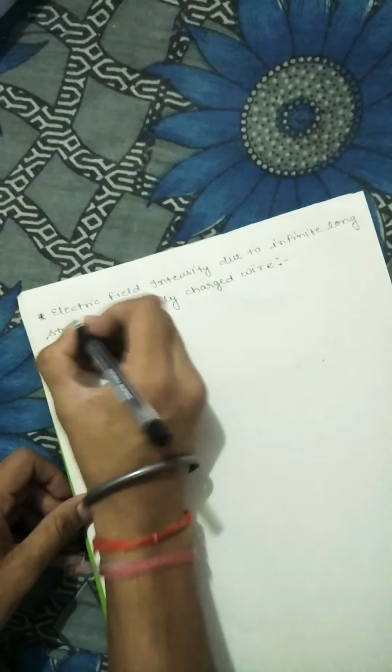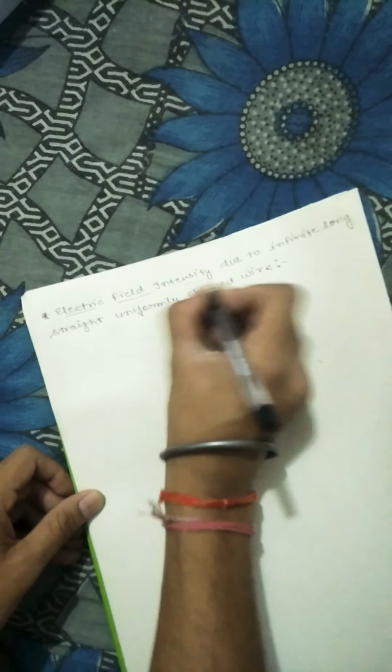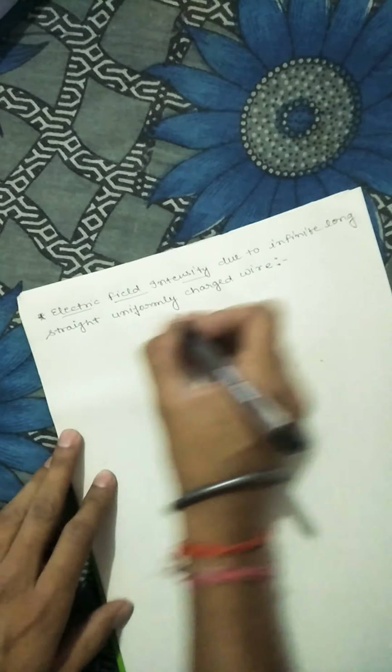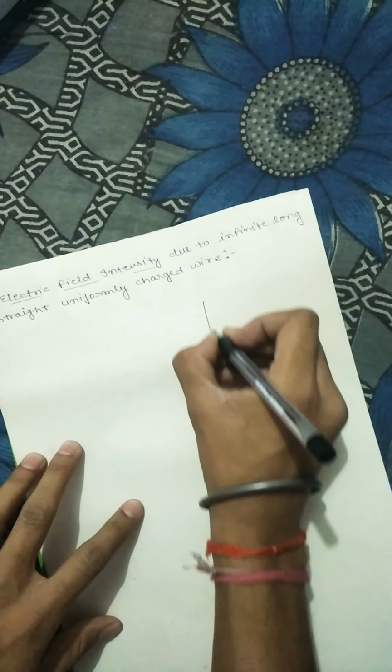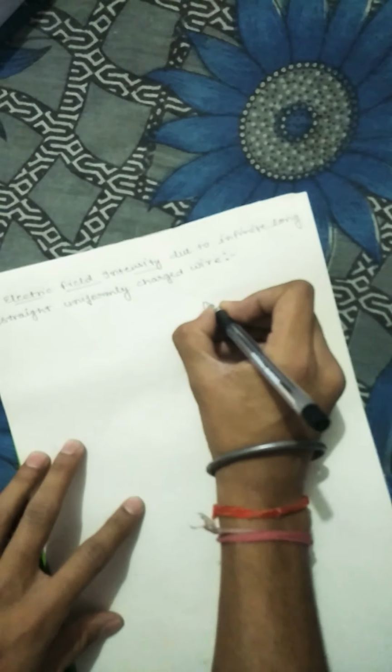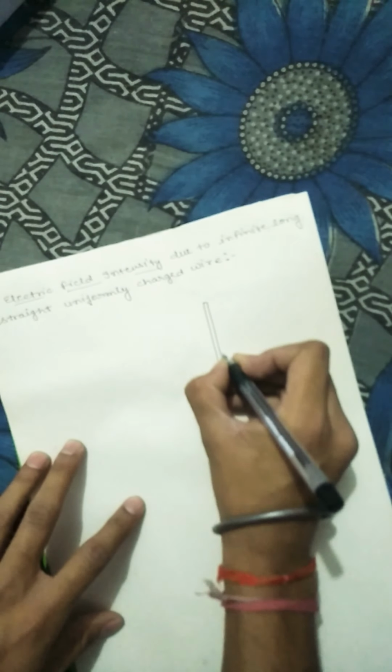How will you find the electric field intensity due to an infinite long straight uniformly charged wire? Here we are considering a uniformly charged infinite long wire.